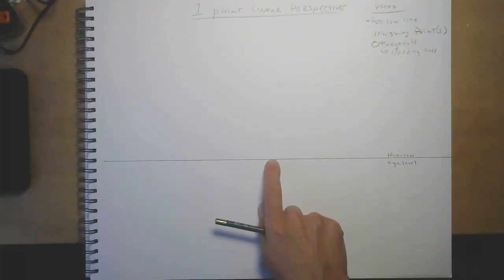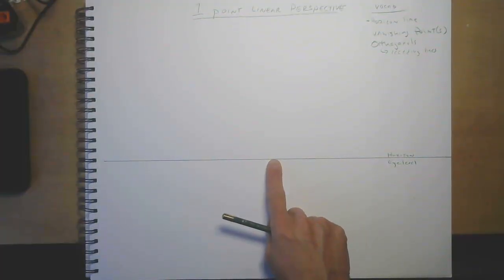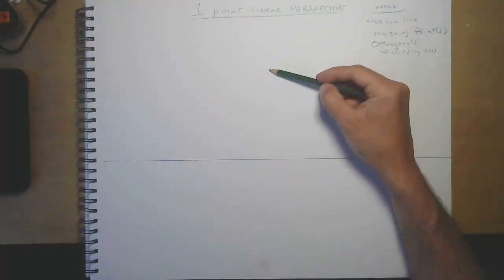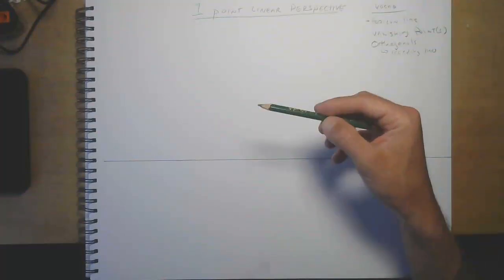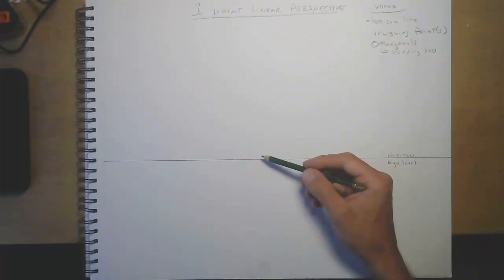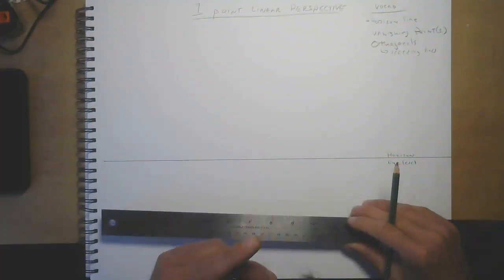So our eye level is right here. If we were standing here, our eyes would align with this line. So what that means is anything above the line we're looking up at, anything below the line we're looking down at, and anything on the line we're pretty much looking straight ahead at the object.